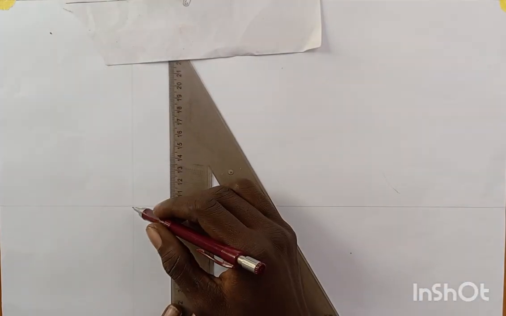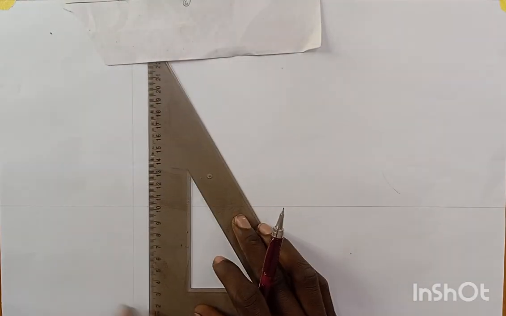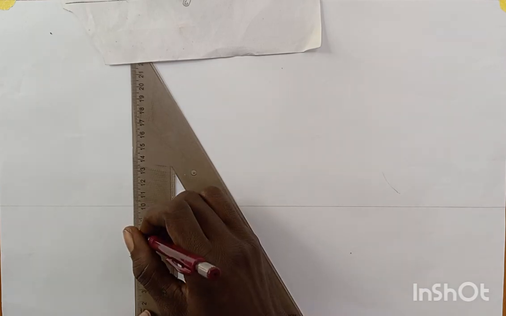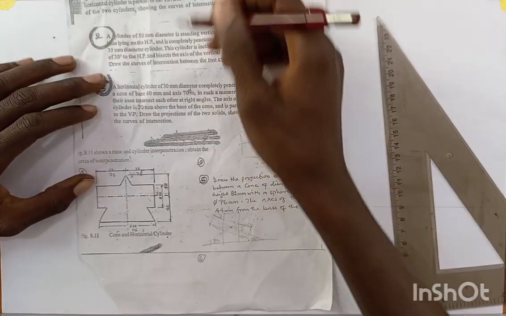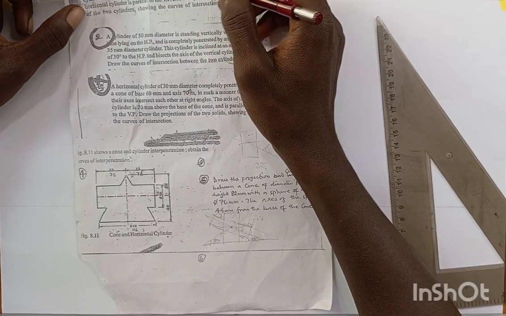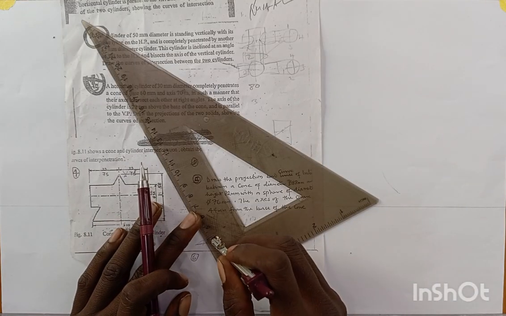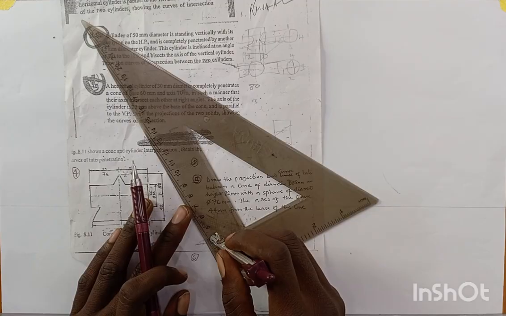To do so, we are going to measure 20 mm. You can measure 30, but let's use 20 mm to have a gap between the vertical cylinder and the top view of the cylinder. I measure 20 mm here. Then the diameter of the vertical cylinder is given as 60 mm, therefore the radius is 30 mm. So I will measure 30 from here. This is 30 mm.